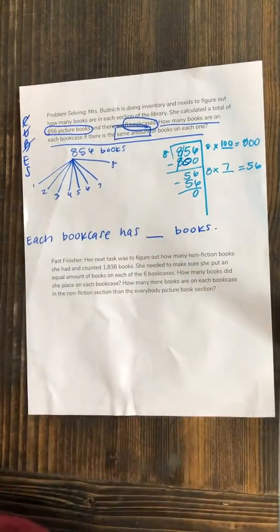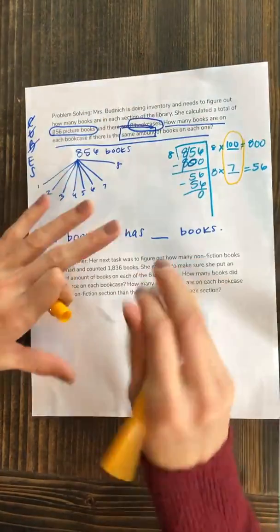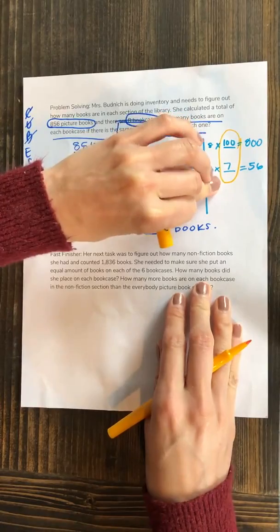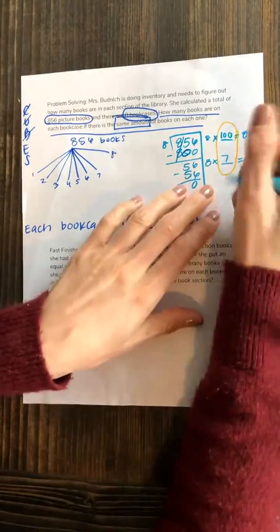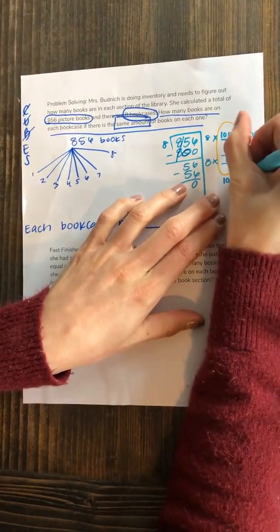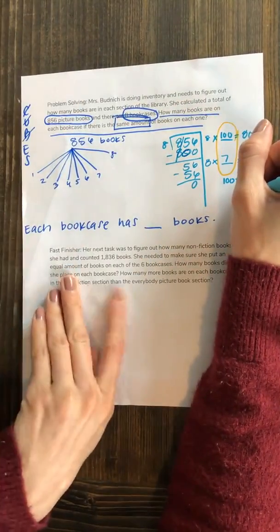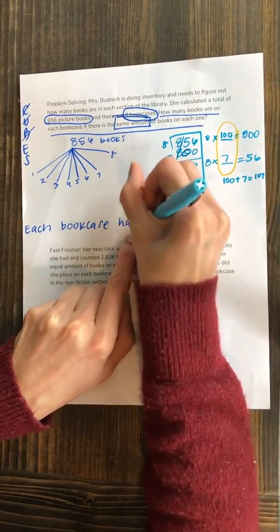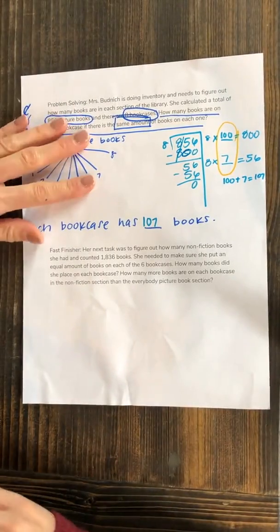Okay, and then your answer is these two added together. Those are your quotients. Quotient is an answer to a division problem, just like a product is the answer to a multiplication problem. So here you would just do 100 plus 7. And so that means that each bookcase has 107 books. Okay? So that's the problem solver.